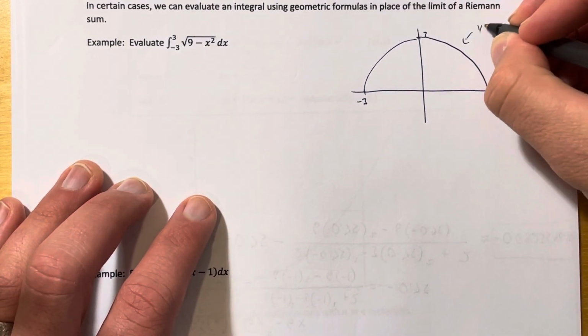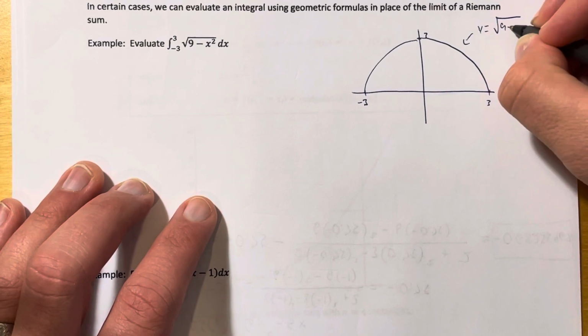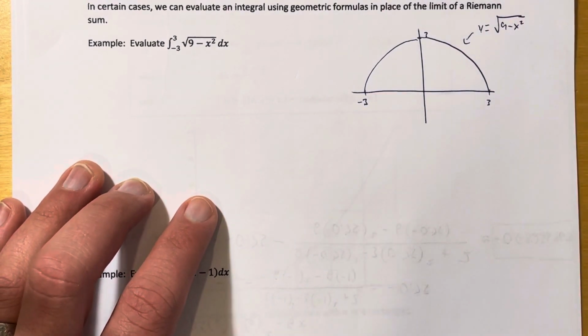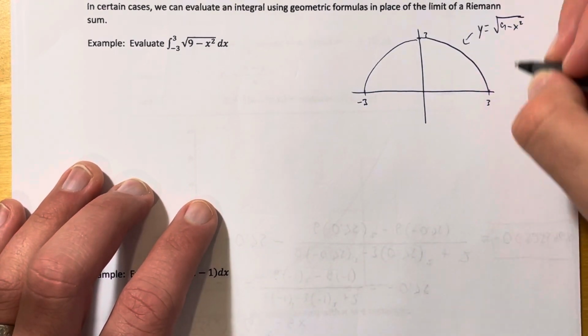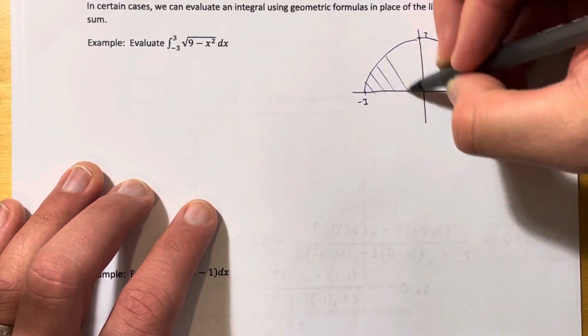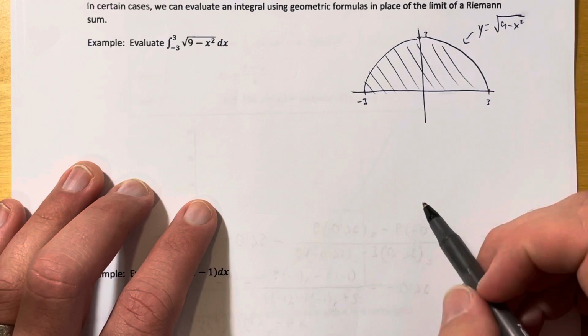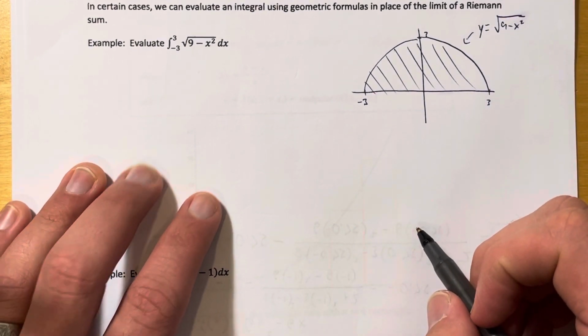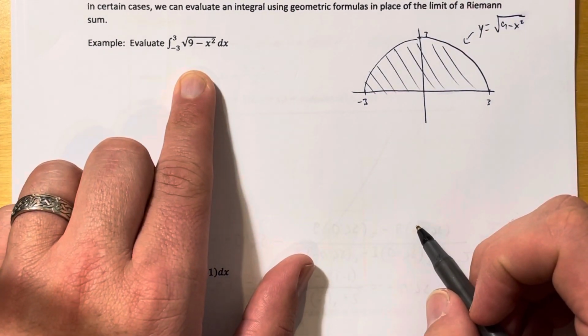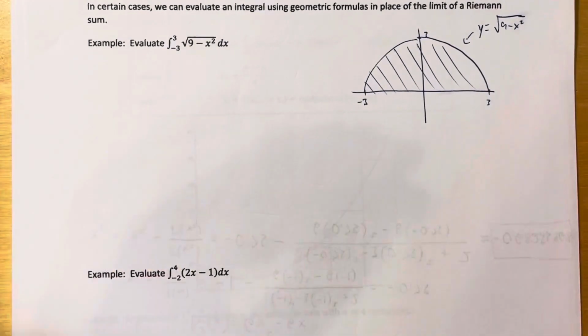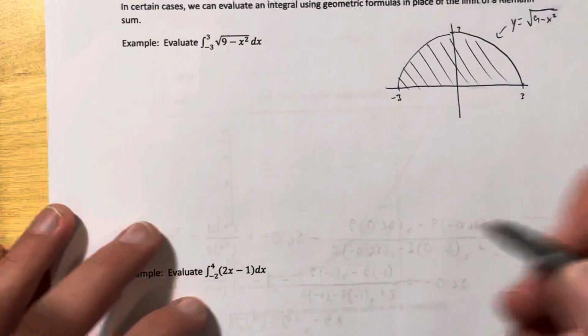That's the function y equals the square root of 9 minus x squared. We've dealt with functions of this form before, so this shouldn't be a surprise. It's a semicircle with a radius of 3. So rather than try to deal with the limit definition here, just think of what the area of a semicircle of radius 3 would be using geometry.